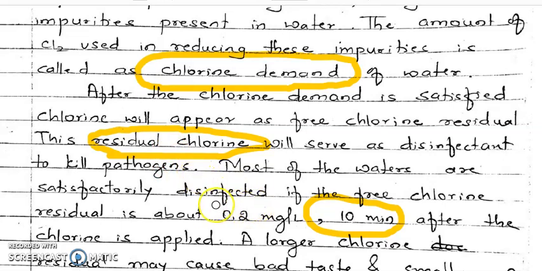Now, there is a rule, a standard given, that the amount of chlorine which you are adding to the water should be such that it satisfies the chlorine demand, and after 10 minutes of contact time, a residual chlorine value of about 0.2 mg per liter should be left in the water. That means you have to add 0.2 mg per liter of extra chlorine than what is required by the water.